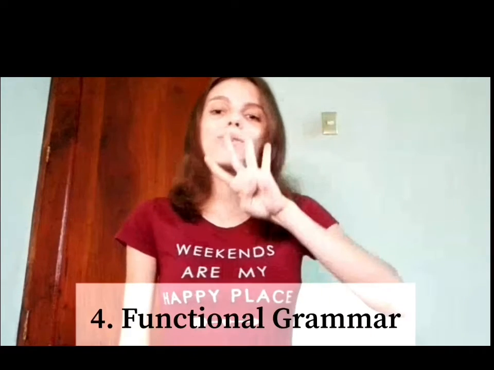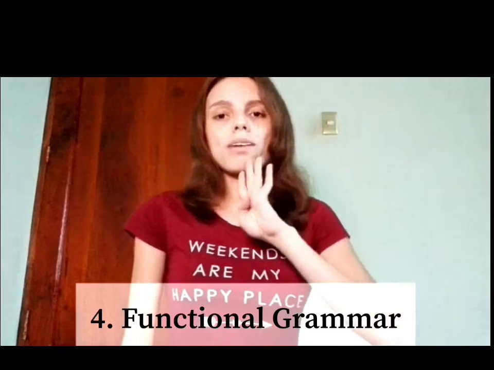Now, number 4, functional grammar. This method doesn't put emphasis on theoretical grammar. The main stress is on functional grammar and that learners can produce language using the correct structure. So there are no rules shown to students and we don't ask them to memorize. Here, demonstration is important, not explanation or translation.